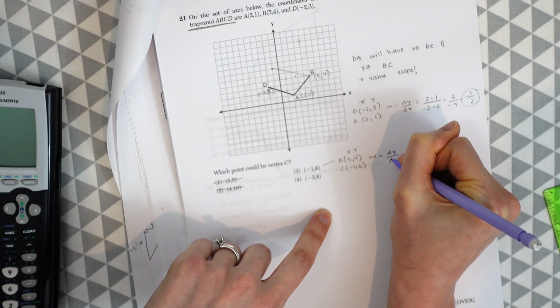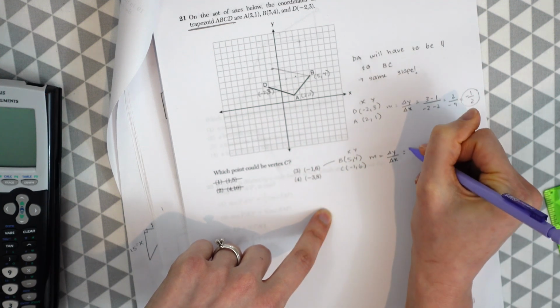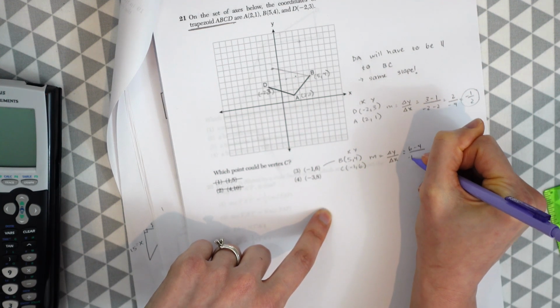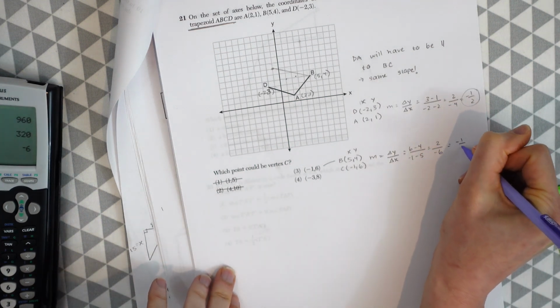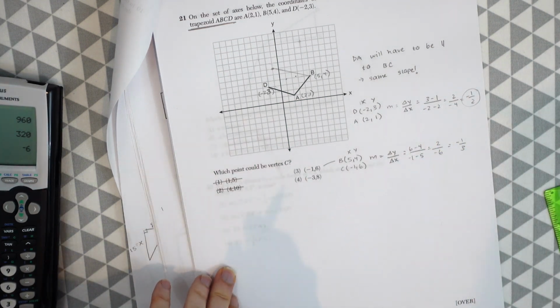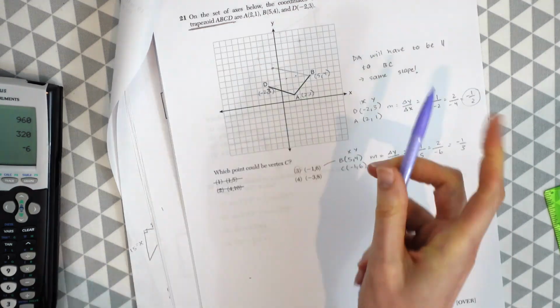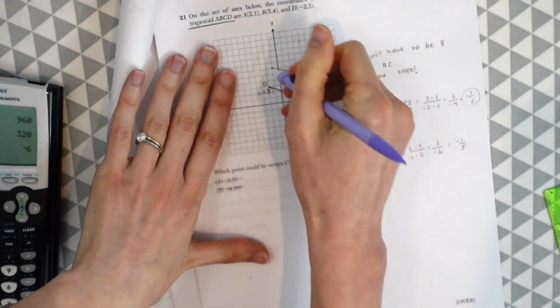Change in y over the change in x. So that's going to give us 6 minus 4 over -1 minus 5. So it's close, but that is not the answer. Our slope here is -1/3. So this is not the answer.